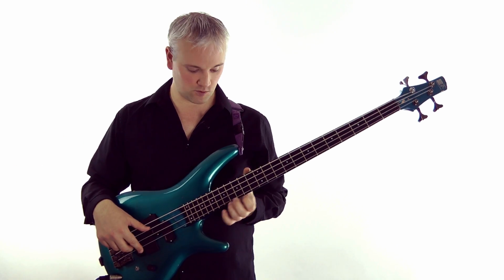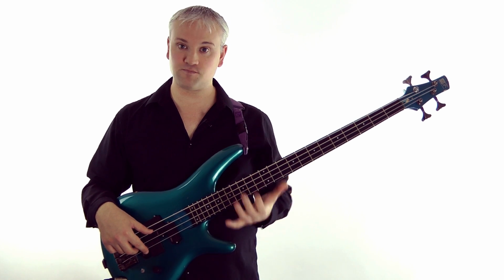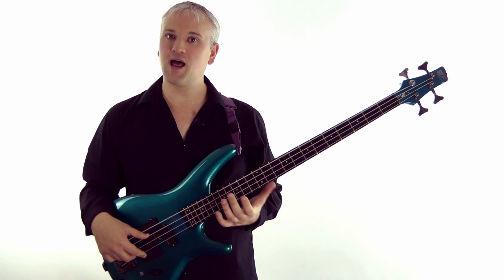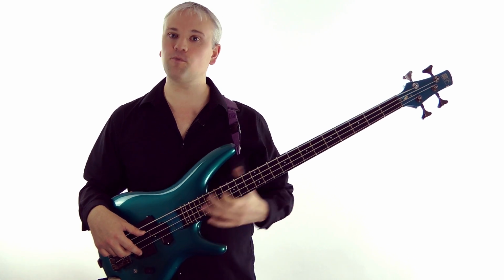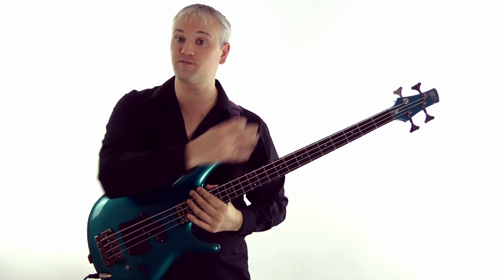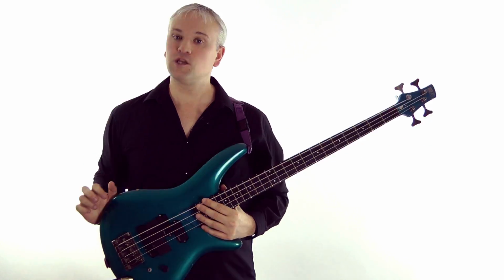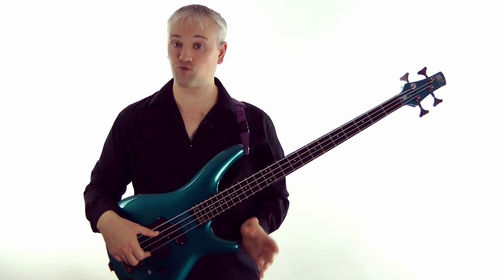As soon as you feel confident with these chord tones, branch out. Just start playing whatever you want over there, within reason. Move up, move down, move around the neck, try different areas, just get creative and experiment.